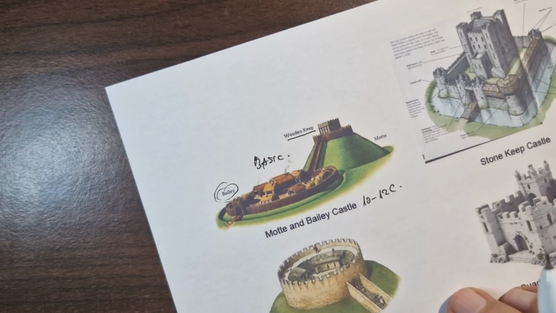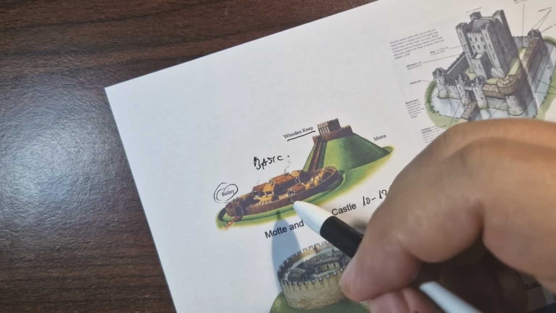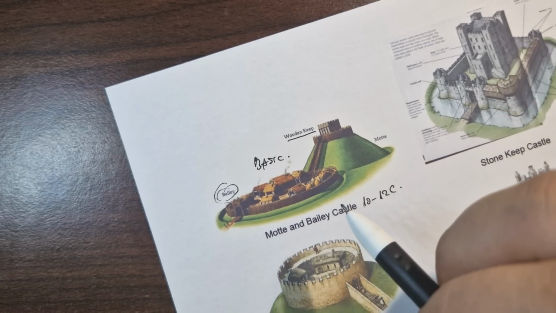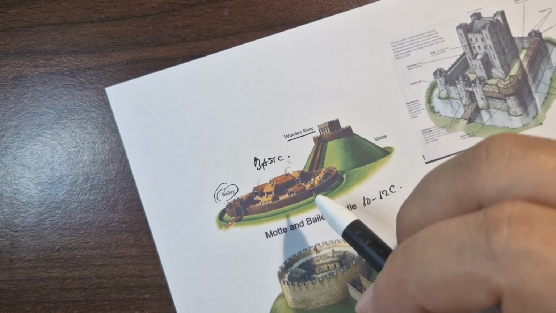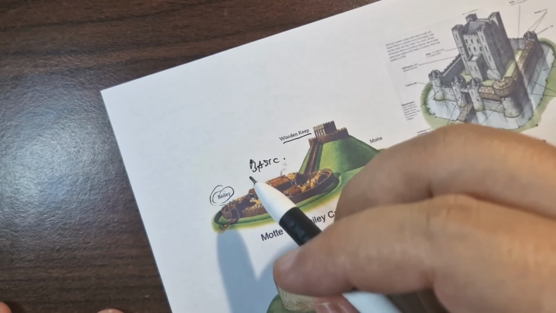Did you know that Windsor Castle originally was a motte-and-bailey before being upgraded? Well, let's enumerate the advantages.